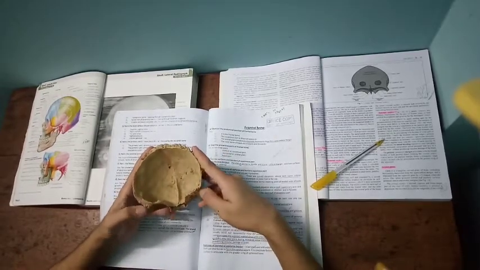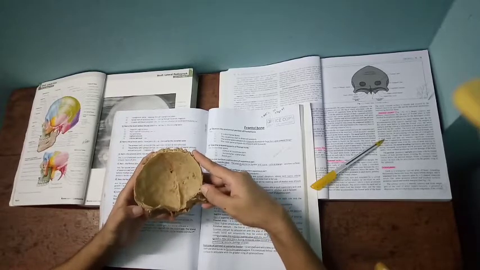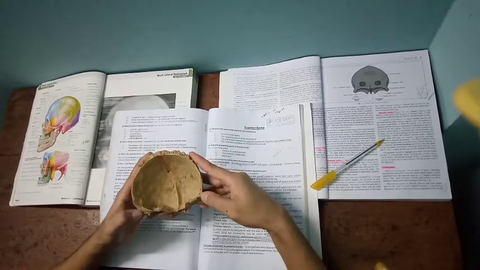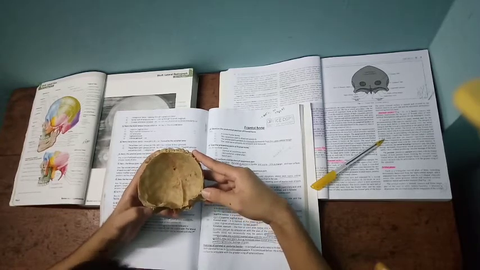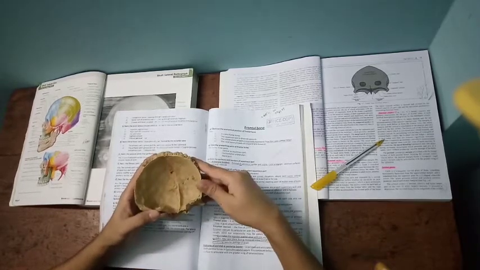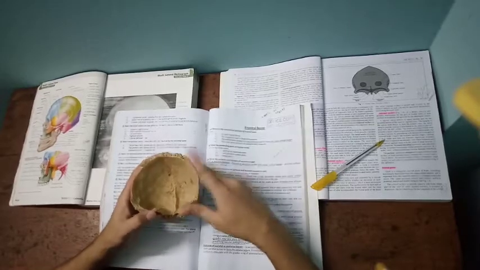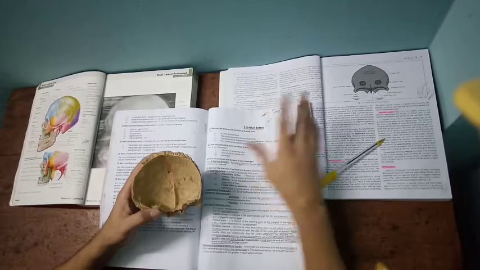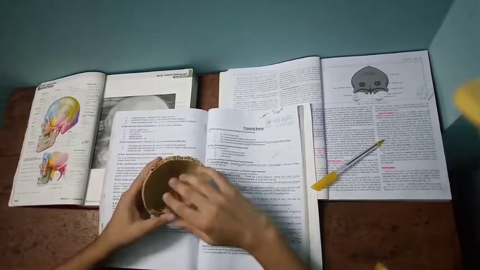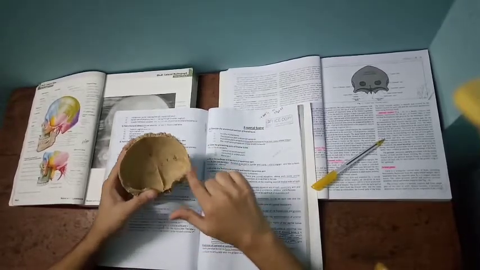In the condition of epistaxis, we know that epistaxis is caused by increased intracranial pressure, and this emissary vein acts as a safety valve by preventing vascular damage to the brain. Now, features of the parietal or posterior border. This one is the parietal or posterior border.